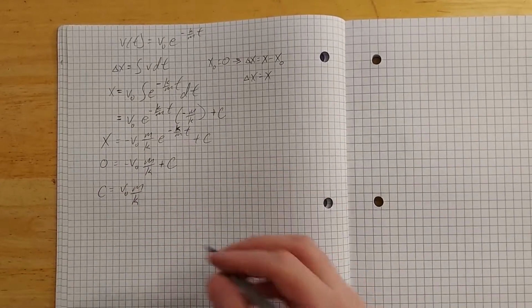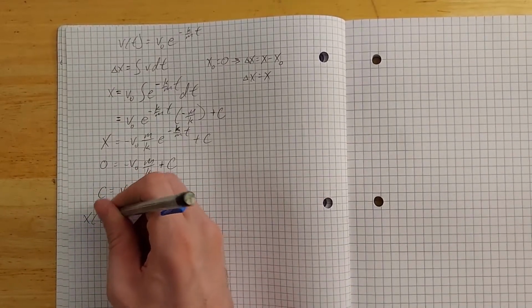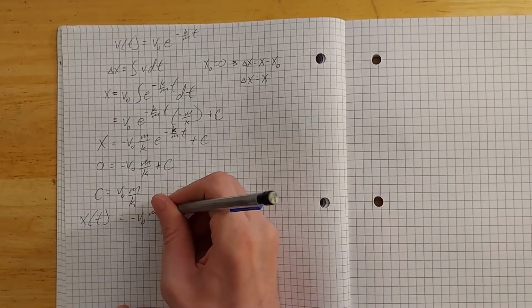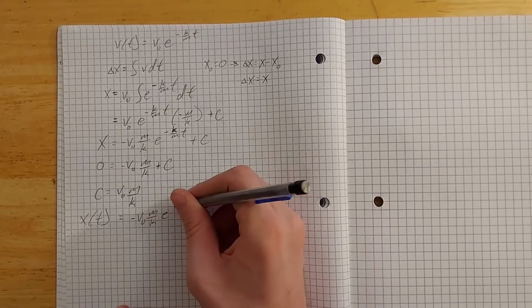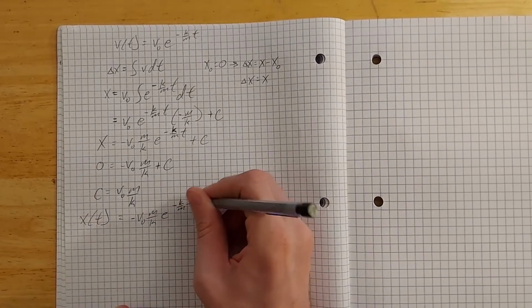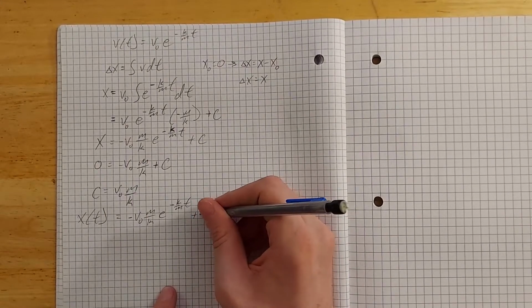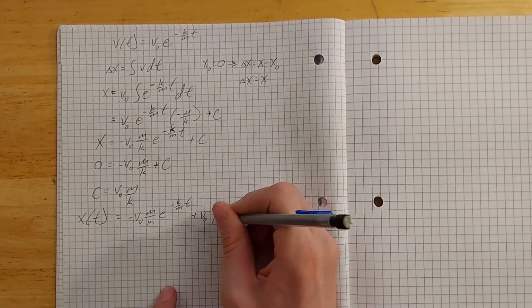Then I can plug that back in there, and I get x as a function of time is equal to negative v naught m over k e to the negative k over m t. Notice how those switch. Plus v naught m over k.